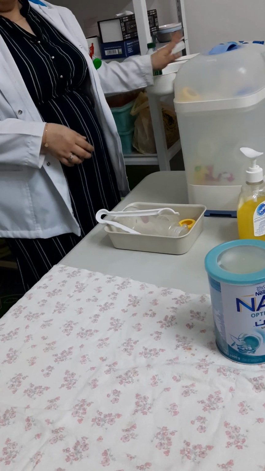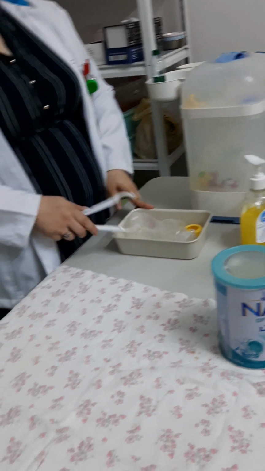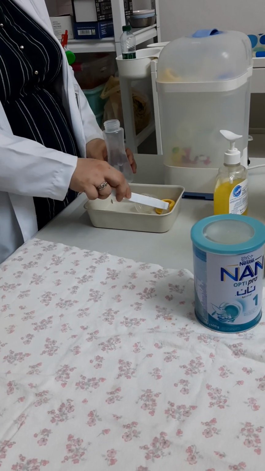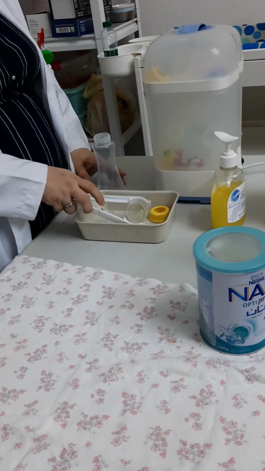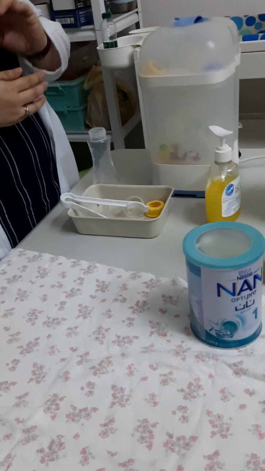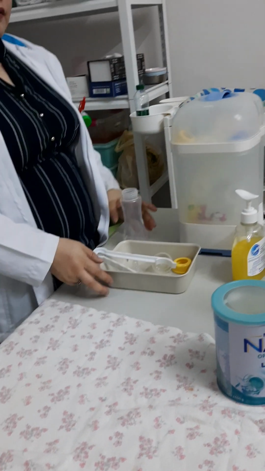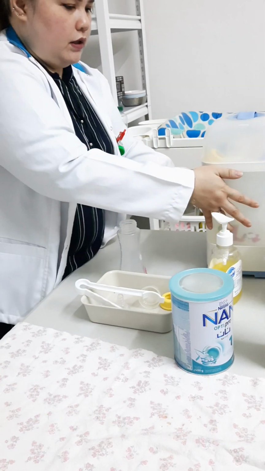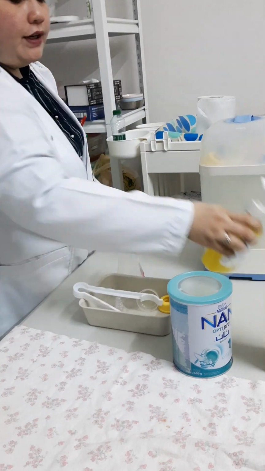So, example, this is mine. Now you do not ever touch the nipple. You can hold your bottle but not the nipple. Bawal siya. Okay, you do your hand rub, you do your hand washing again, and then you are now ready for your preparation of your meal. So, dito na tayo. Ayan, you're ready for your feeding.